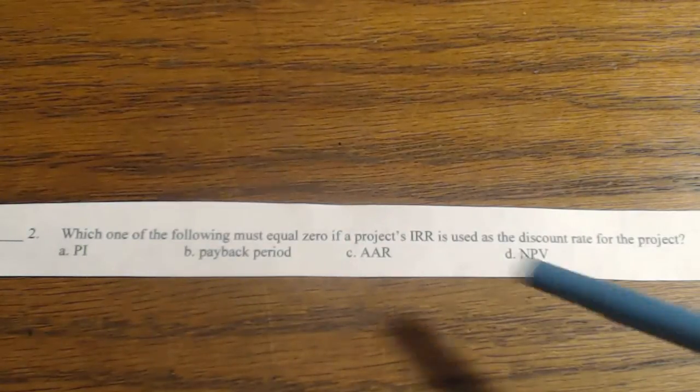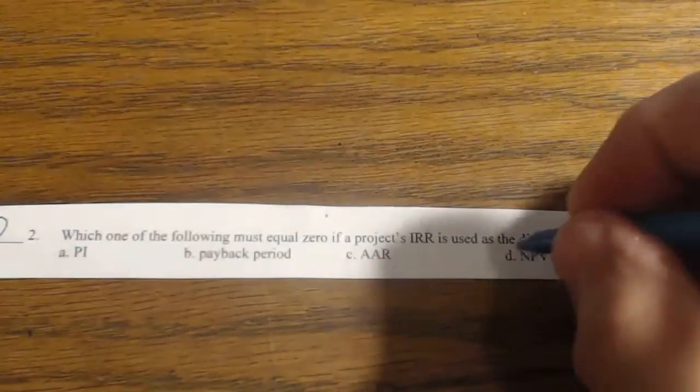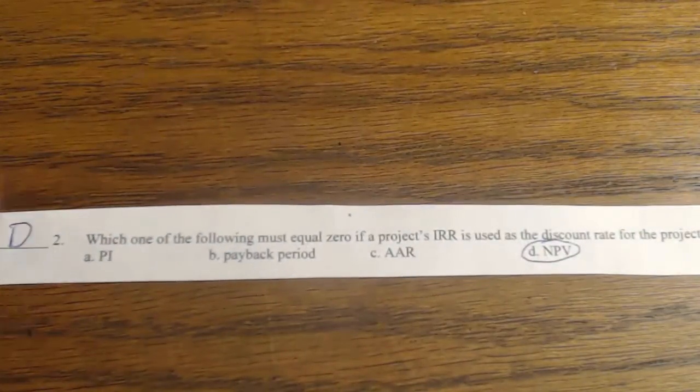Let me say it one more time. The IRR is the rate that basically takes your future cash flows and gets those future cash flows to equal your initial investment, which means your net present value is 0. That's the definition of an IRR. Okay? So the answer in this case would be D, net present value. No, you can't see that. D, net present value is the answer to question number 2 on your practice final set 1, problem number 2.